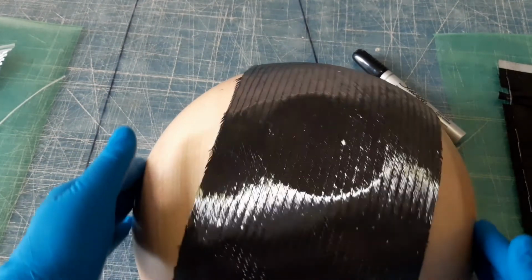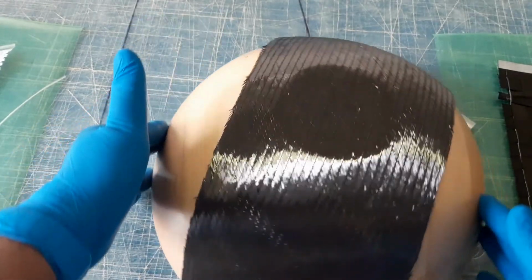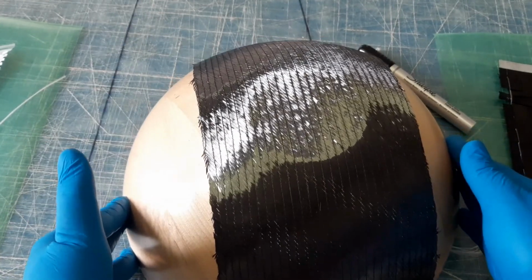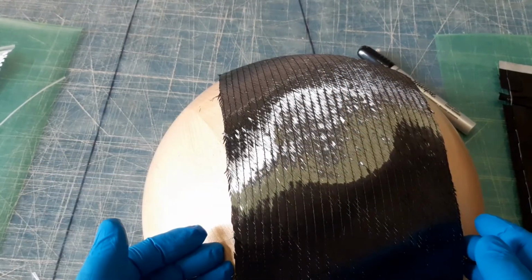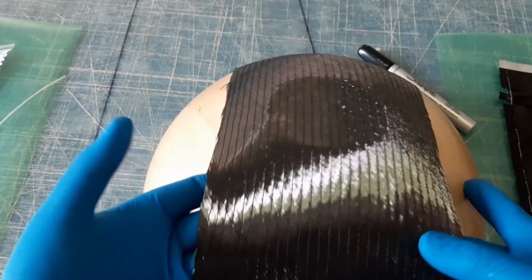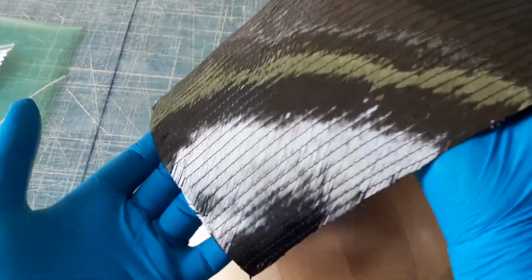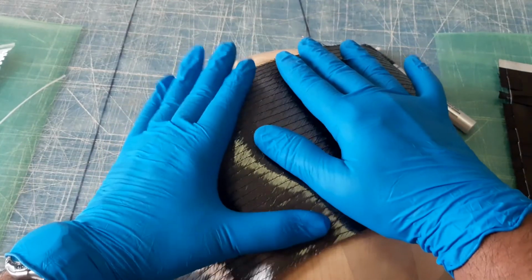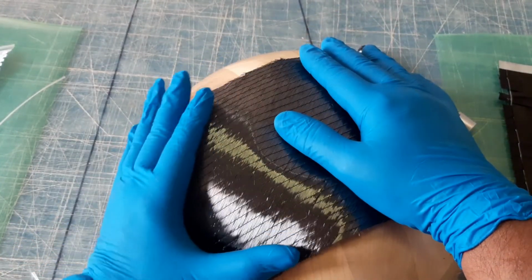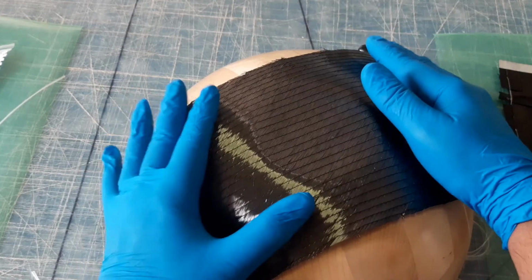And you can see how well this is better than the twill material that I just showed you. So here, if I take it out of this, it will retain the shape much better than the twill material. You see that? So this is how pliable this material is.